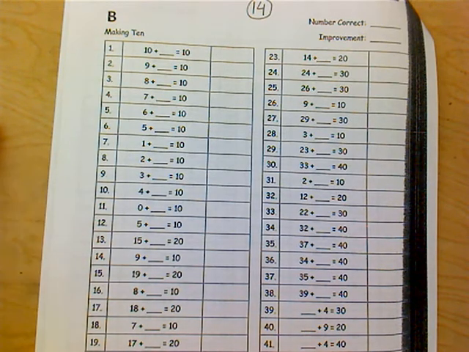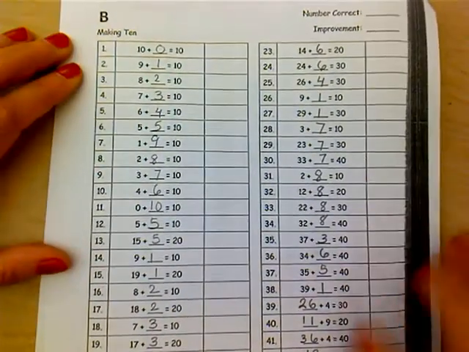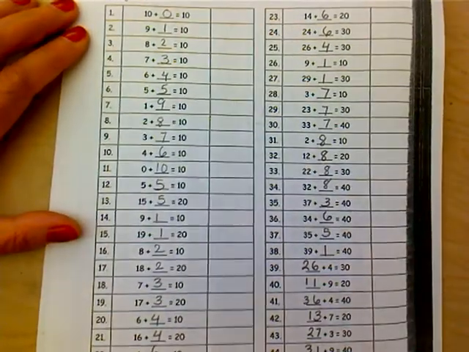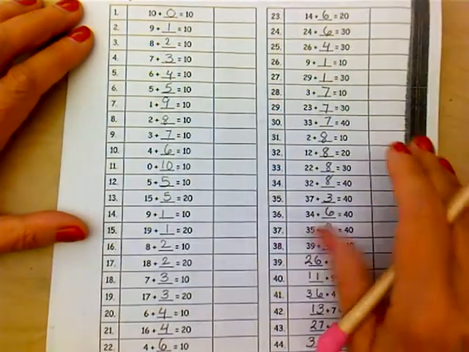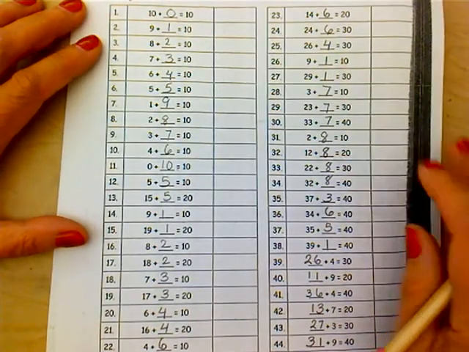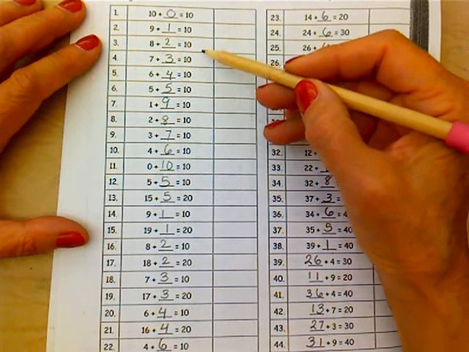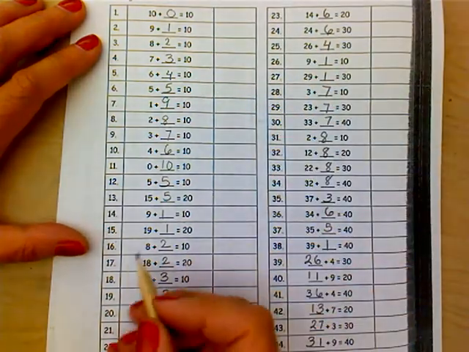Time is up, so put your pencil down. Okay, you're going to do the same thing with this sprint. Remember, you're trying to do better than 14, and I'm going to need to push this up just a little bit. You're going to stop the video and check your answers with mine to see how far you got.